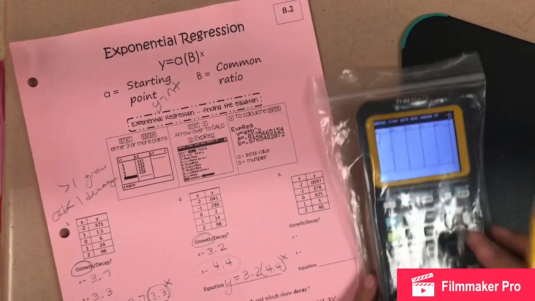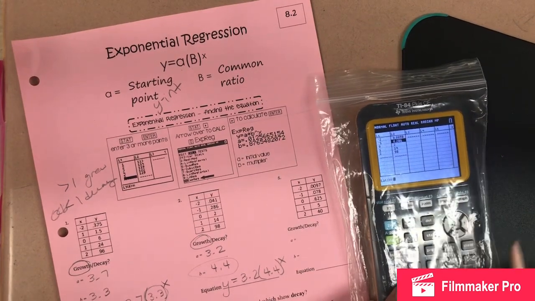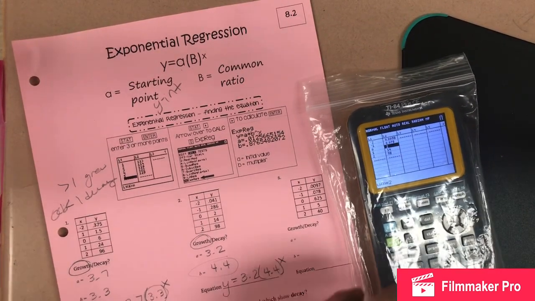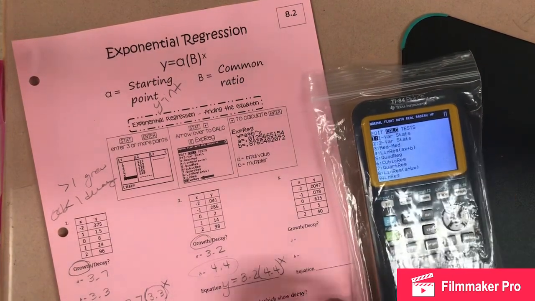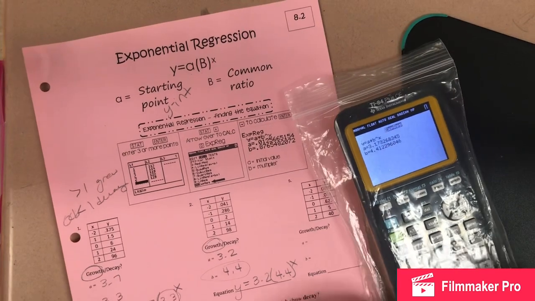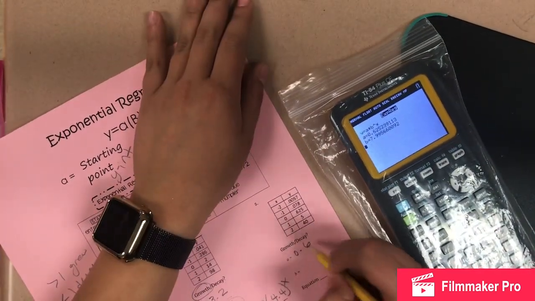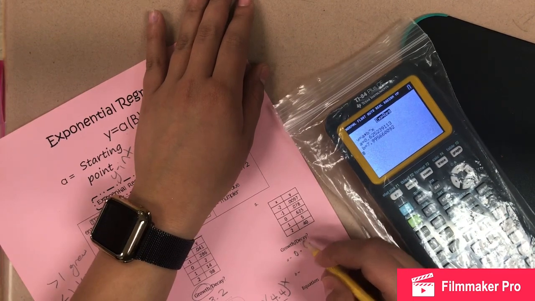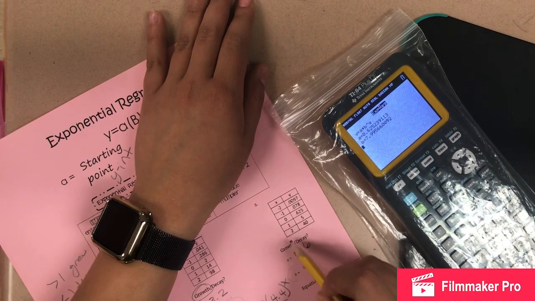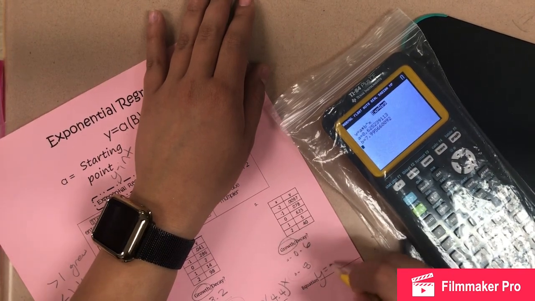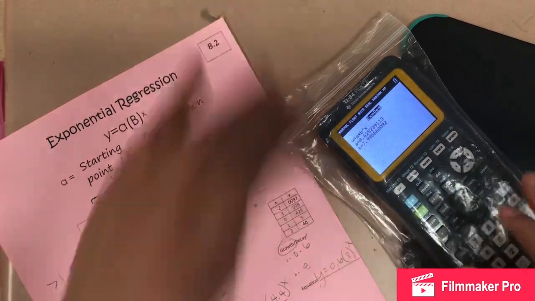Let's do one more of those, where 0.0097, 0.078, 0.625, 5, and 40. Again, stat calc 0. This time, my initial value is 0.6, where my multiplier will round up to 8. And since the multiplier is greater than 1, this is growth, where y equals my initial value times my rate of change raised to the x power.